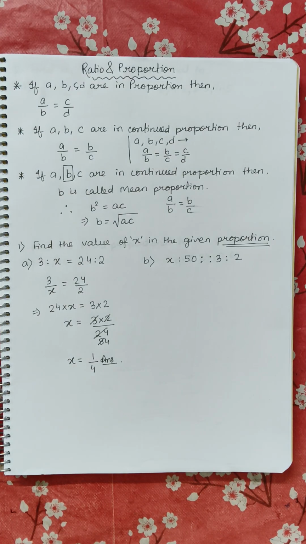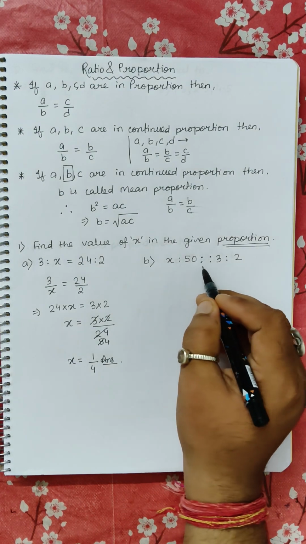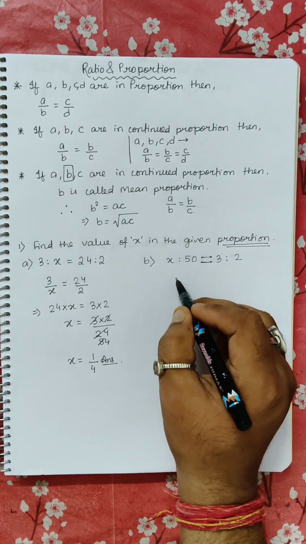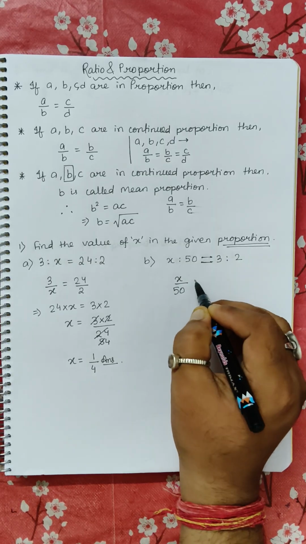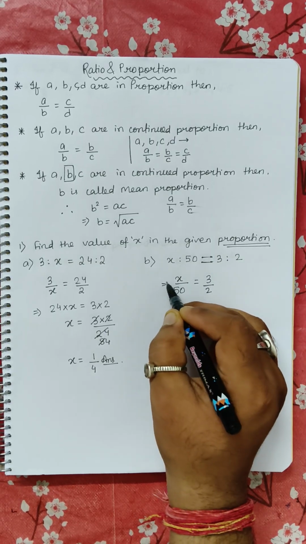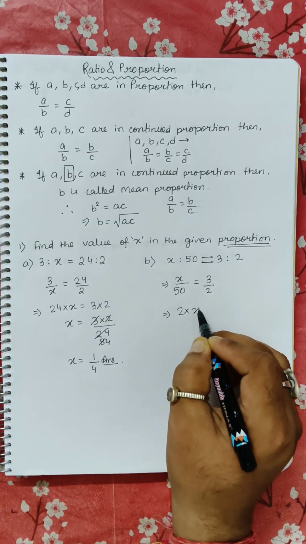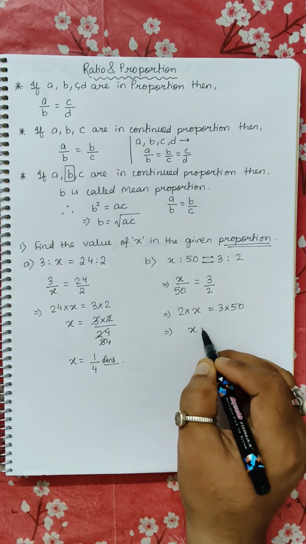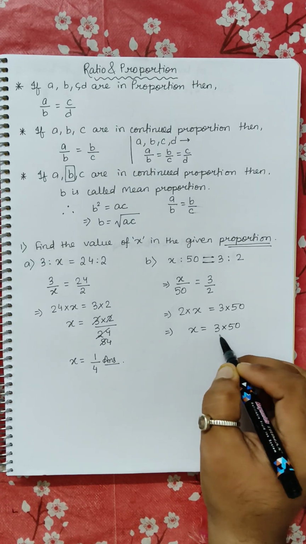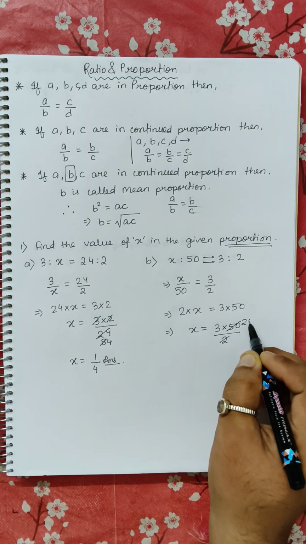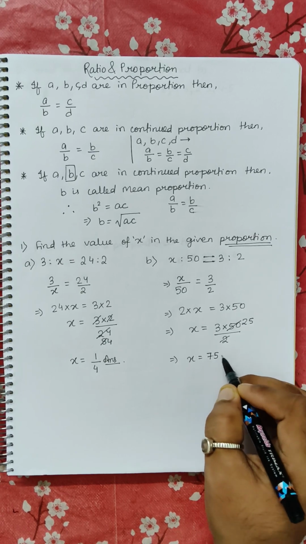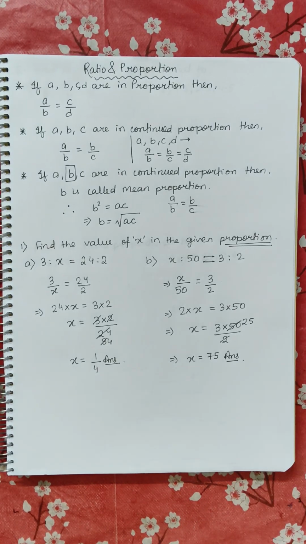Now see question number B. X by x is 250. This is the sign of an equal to. Okay, don't be confused. Then we will write it as x by 50 is equal to 3 by 2. Just cross multiply it. 2 into x is equal to 3 into 50. Then the value of x will be 3 into 50 by 2. It will come 25. Then 3 into 25 is 75. Okay, this will be your answer. Now move on to the next question.